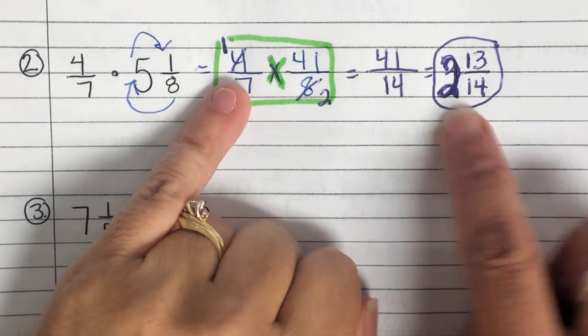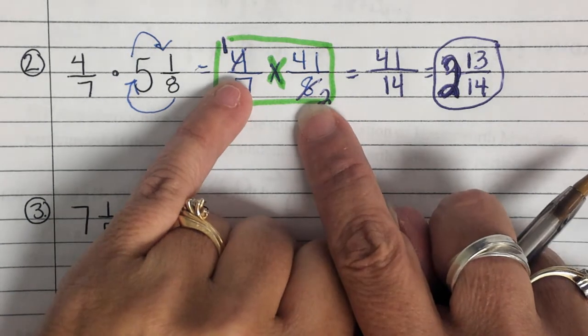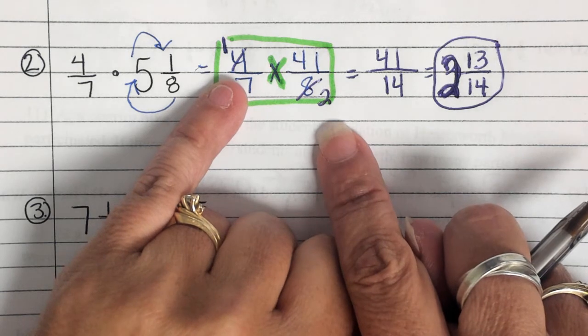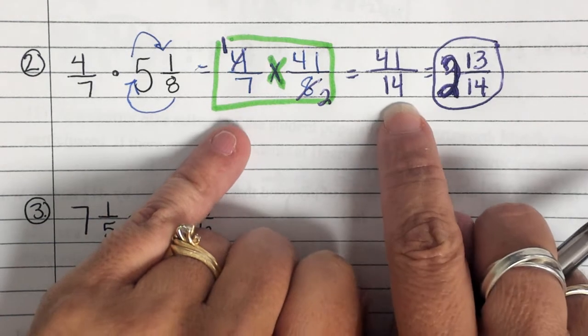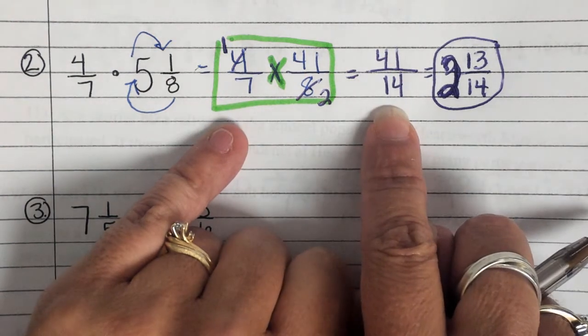Okay, do you get the simplifying back here? How I did the 4 and the 8 and changed them to 1 and 2. Okay, so then I did 41 fourteenths. Just multiplying straight across. Good with that?